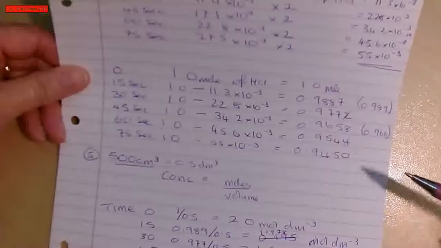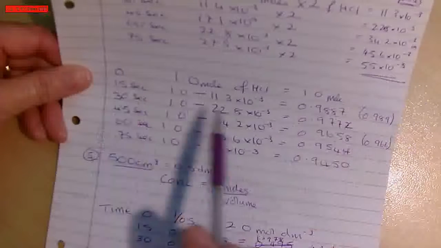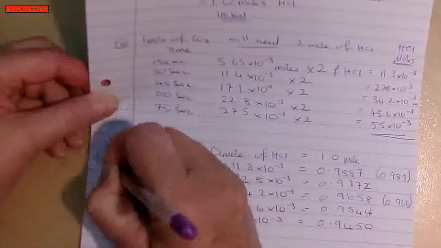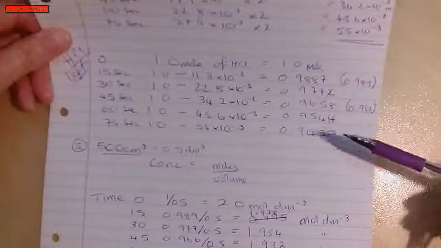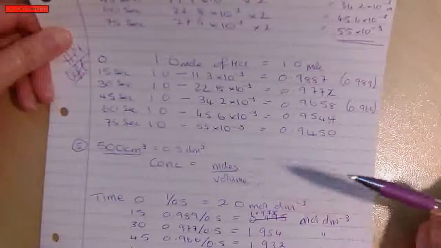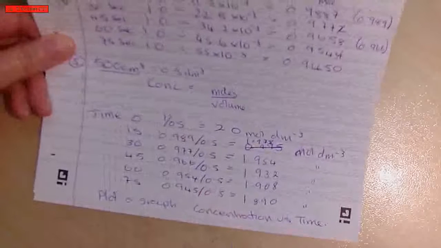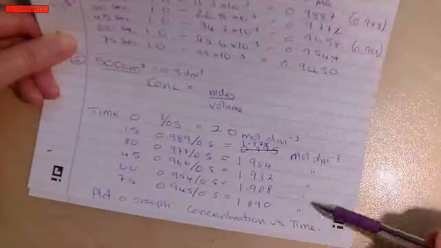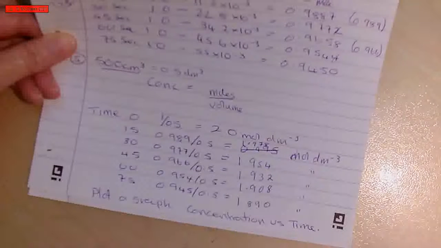We then converted that, and we worked out how much hydrochloric acid was left. So this is HCl that's left, and we've got that there. Because we know the volume, we can work out the concentration of the hydrochloric acid that is left. So we can do that here by doing moles of hydrochloric acid left divided by the volume, and that would give us our concentration, and from there we can plot concentration versus time.